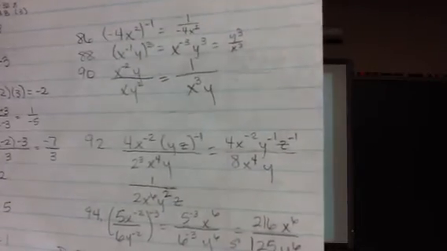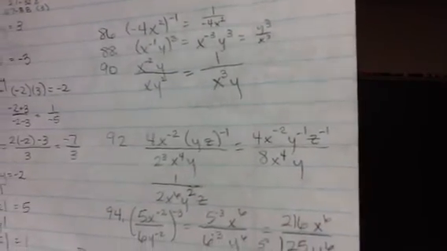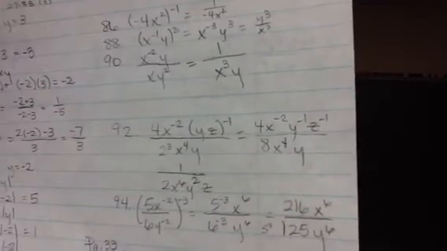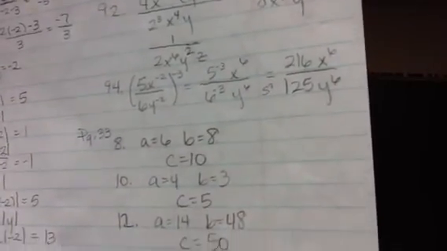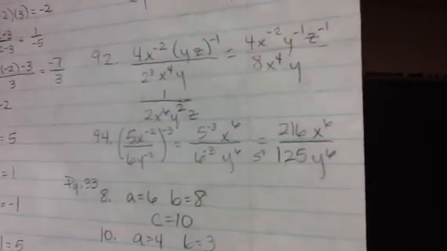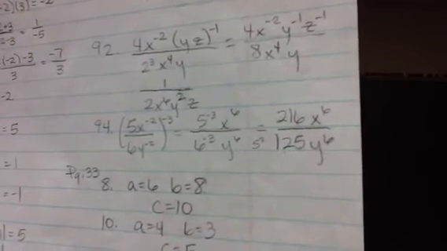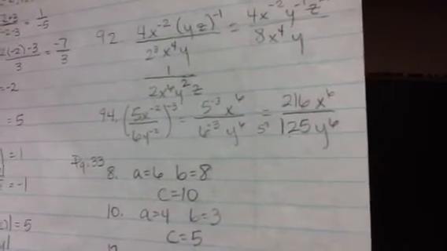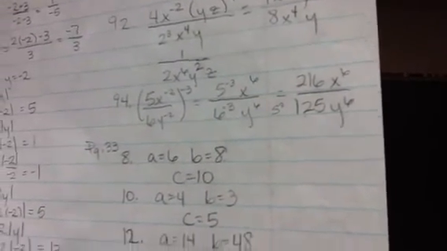88 is y cubed over x cubed. 90 is 1 over x cubed y. 92 is 1 over 2x to the 6th y squared z. 94 is 216x to the 6th over 125y to the 6th.